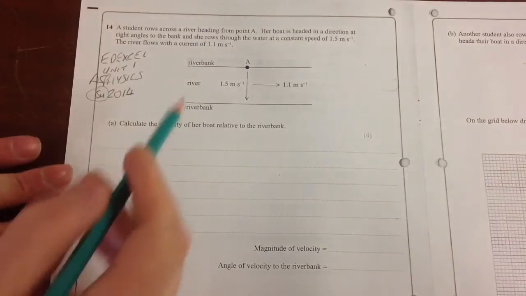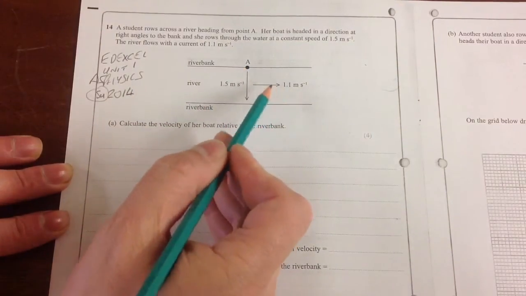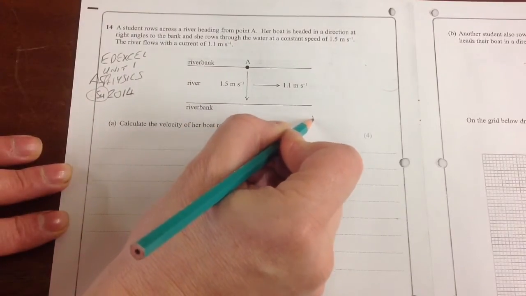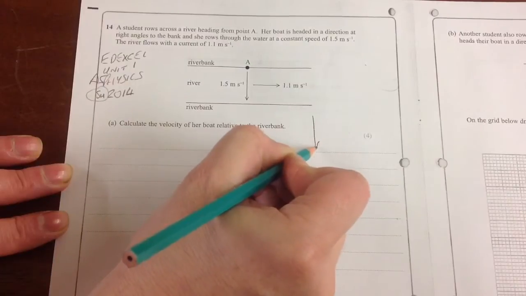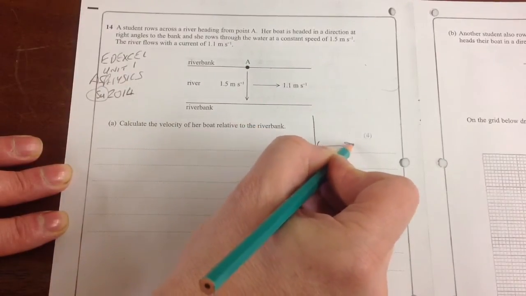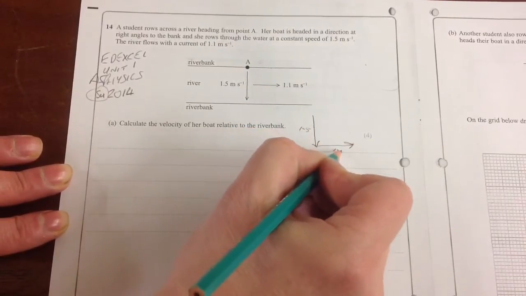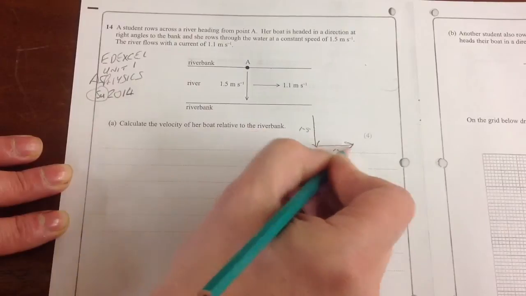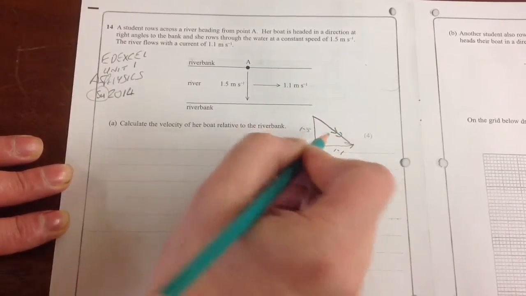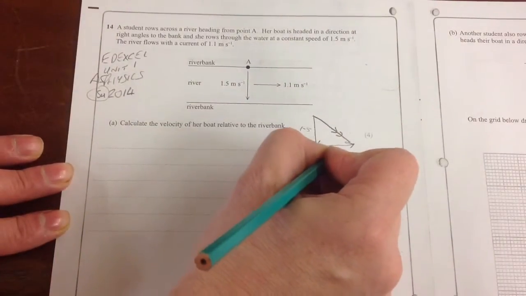So what's going on here is that she does this and the river does that. So her overall behaviour will be the combination of 1.5 that way and 1.1 that way. So this vector added to this vector gives a resultant velocity that way. Okay, so that's what you're doing here.